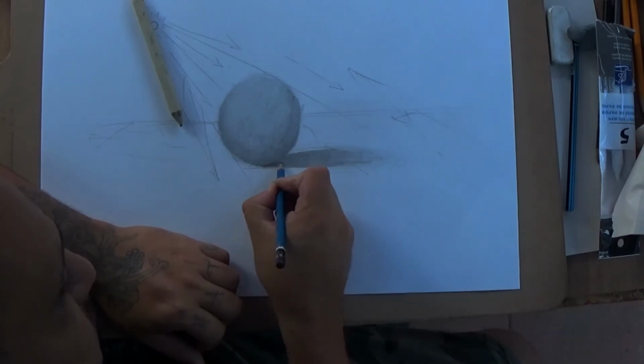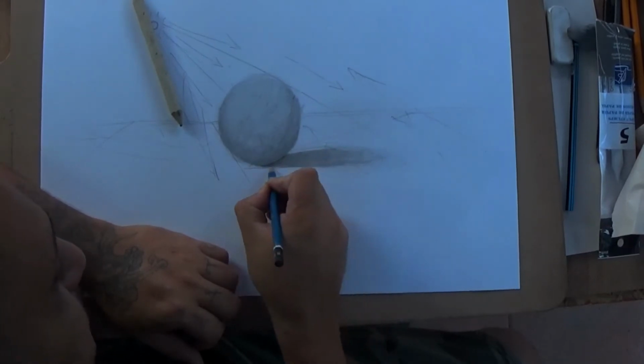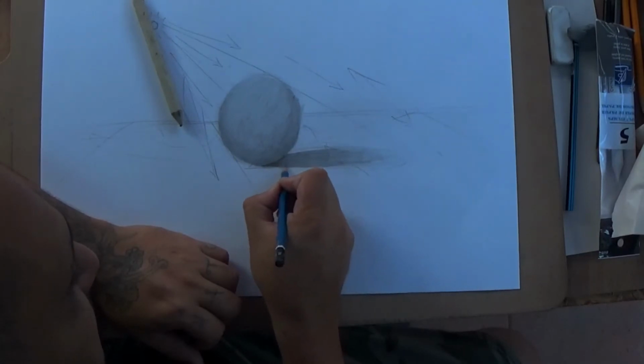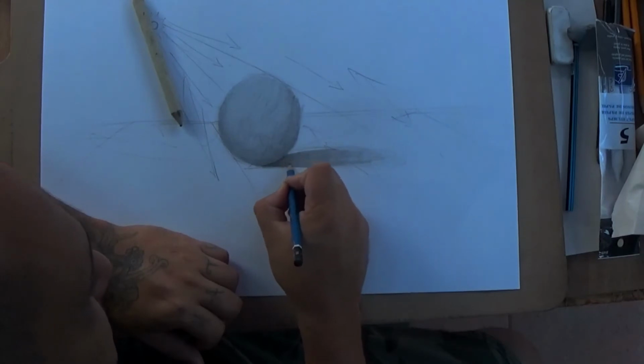Once you use your blender, you're gonna come back and keep using the blender. It depends on how much you do it, how much darker you go, how light you're gonna keep your sketch. Some people like doing light sketches. Some people like them perfect.